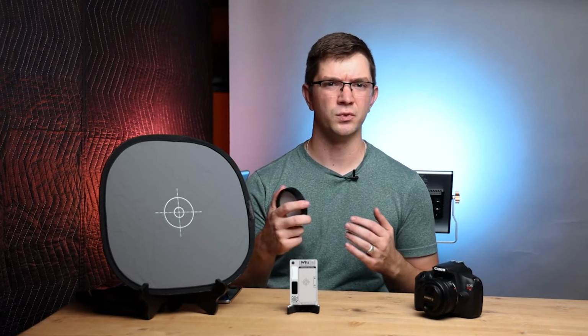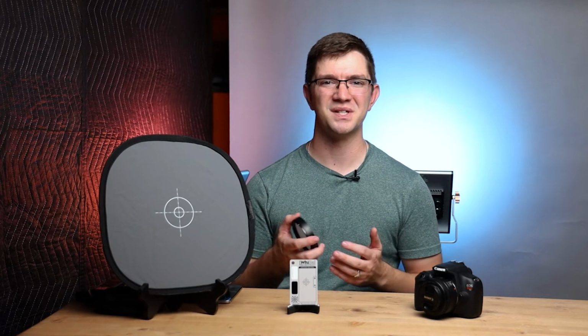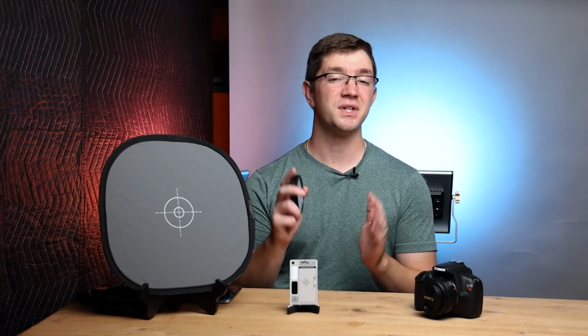Otherwise, your white balance won't look right, and then you may end up having to retake everything later on, so just keep that in mind.